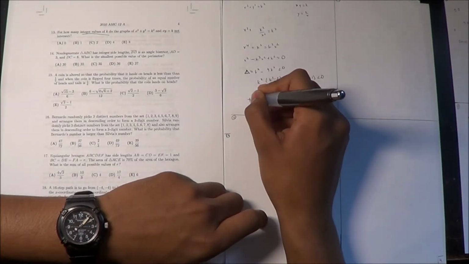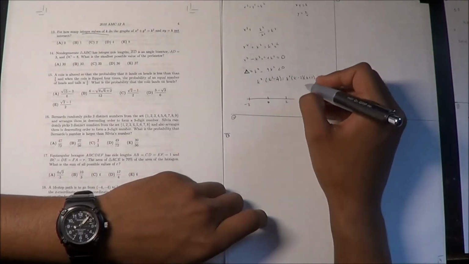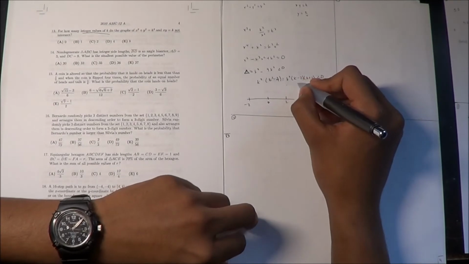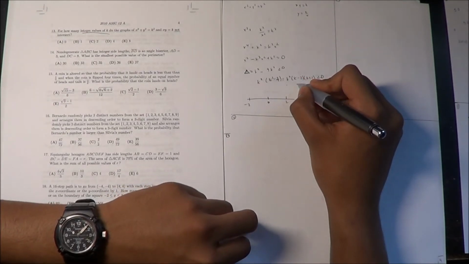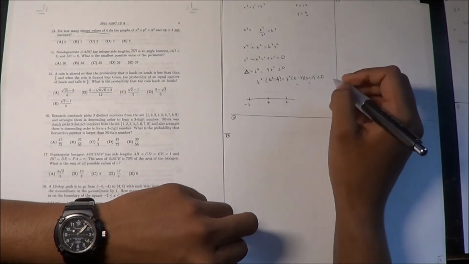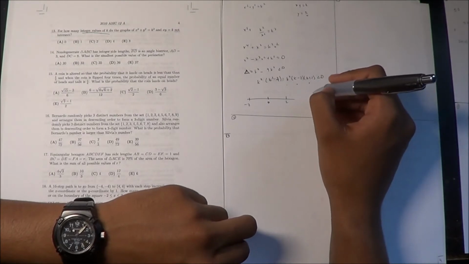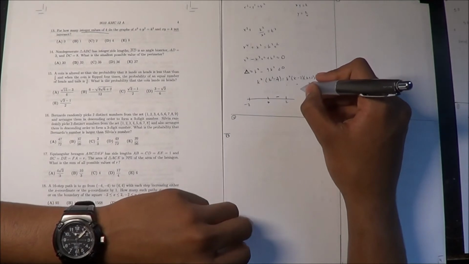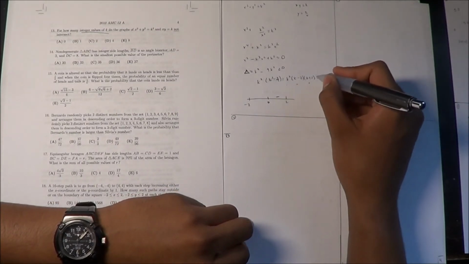0 to negative 2. You plug in 1. This would be less than 0. Negative, this would be positive. You plug in 1. That'd be negative. If you plug in 3, positive, positive, positive.